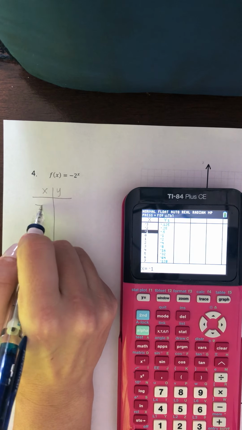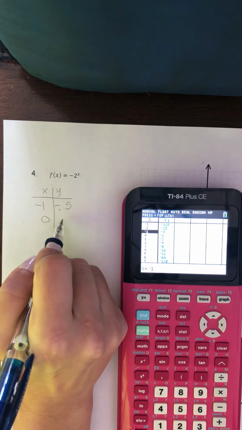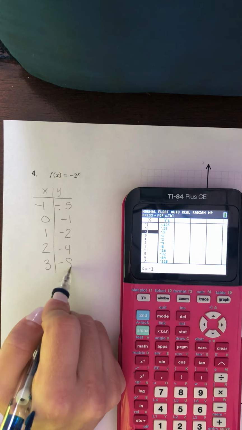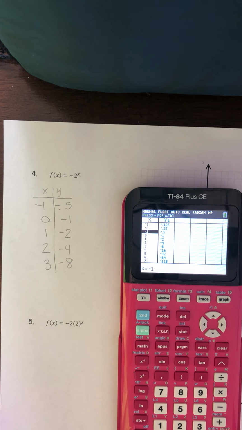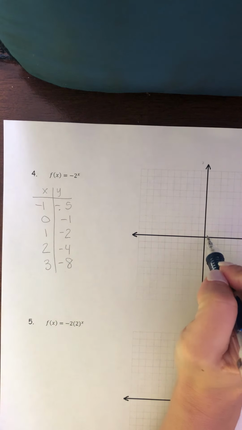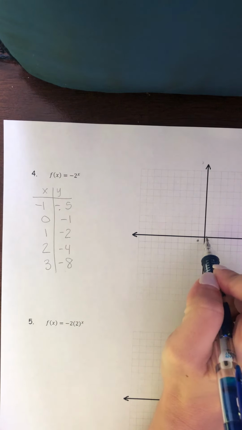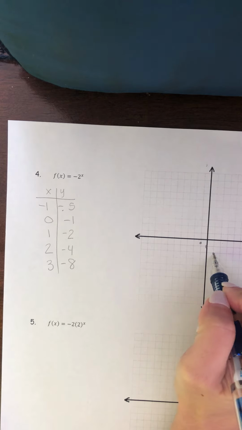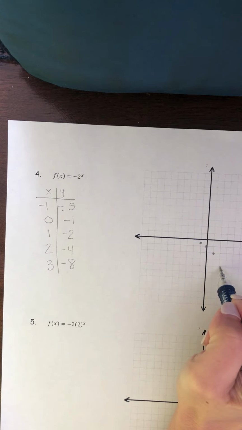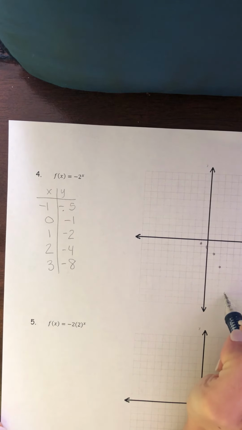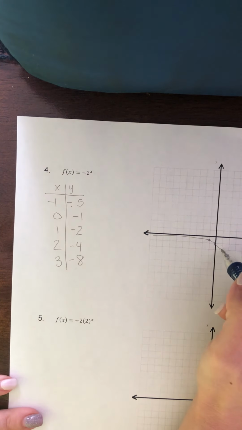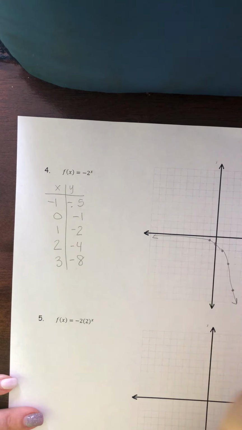X, y, -1, -0.5, 0, -1, 1, -2, 2, -4, and 3, -8. I'm going to move my calculator out of the way. Then I plot the points. Again, I'm going to get close to that line, but never touch it. And arrows on both ends.